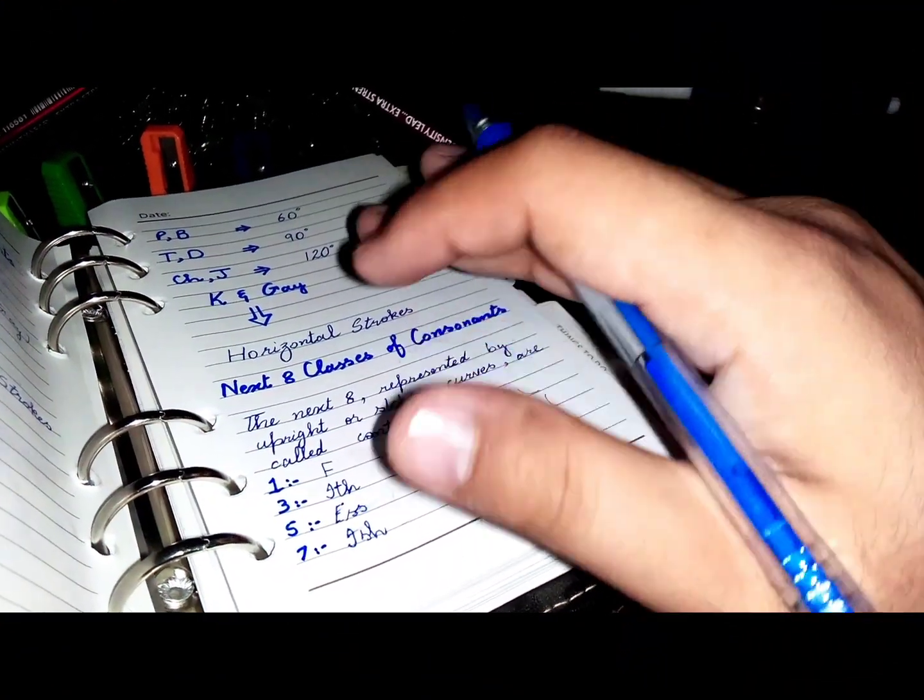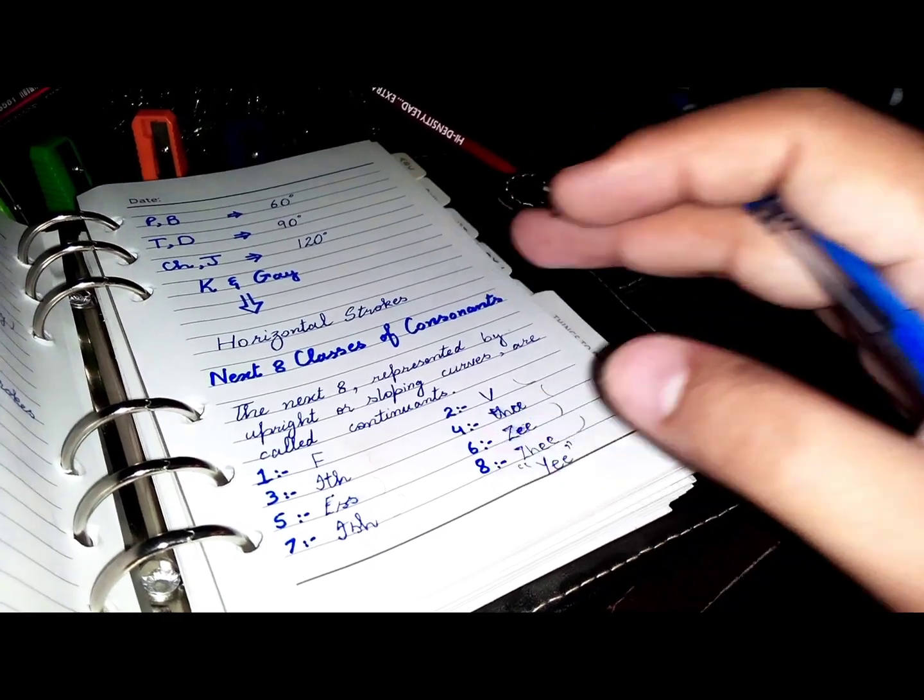These curved strokes should be thick in the middle only and should taper off at each end.